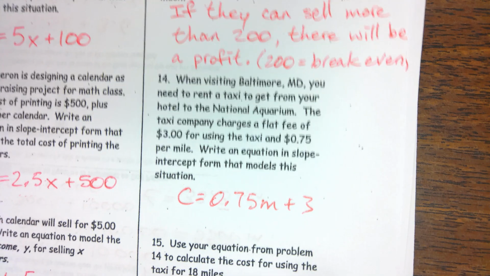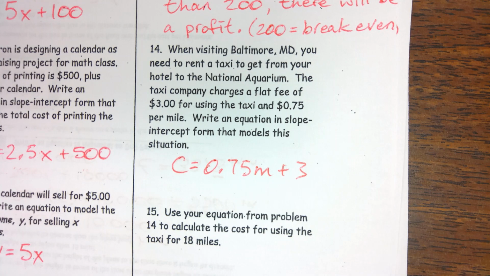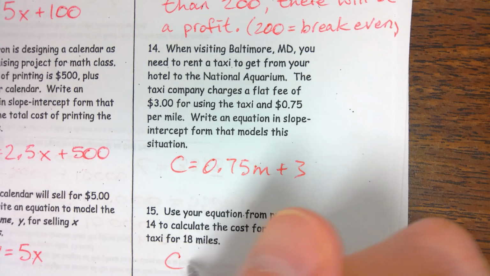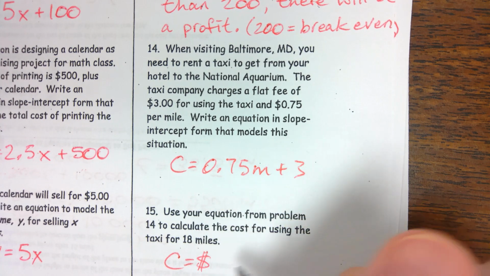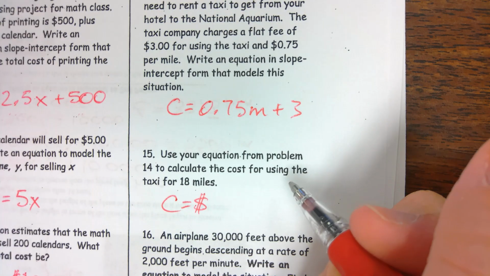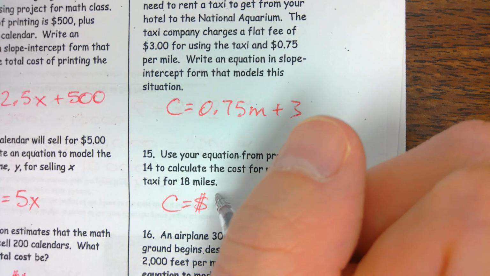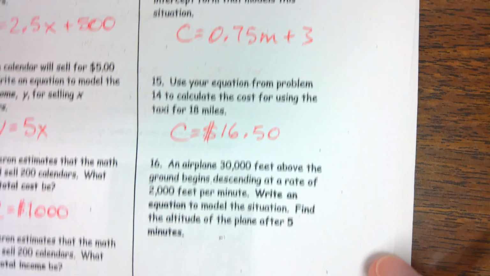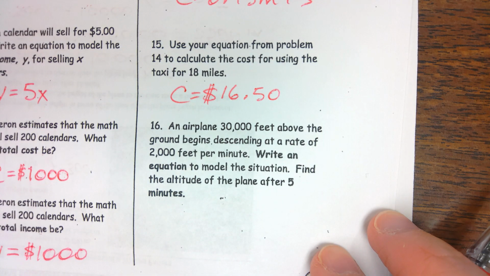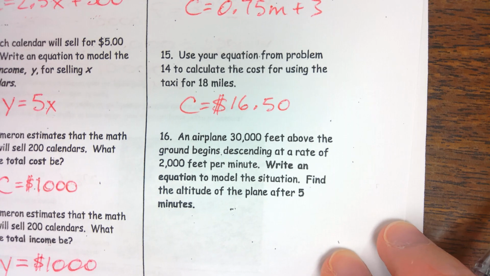Okay. Number 15. Maxwell? Okay, yep. So the dollars. When you plug in 18 in m, what did you get? $16.50. $16.50. Okay. And then last one, 16.